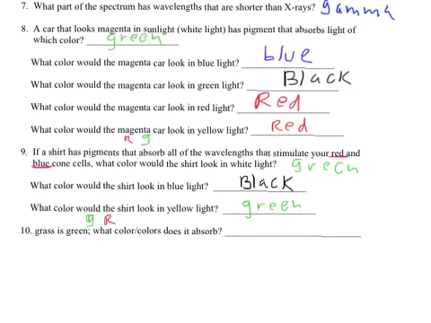Grass is green. What colors does it absorb? The fact that grass is green tells me that it absorbs red, and it also absorbs blue.